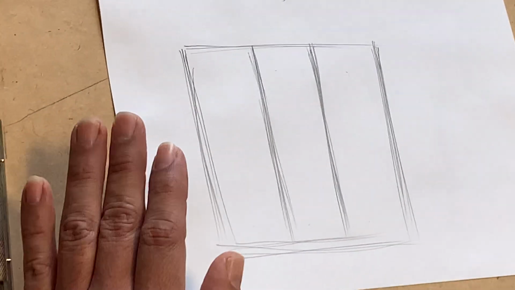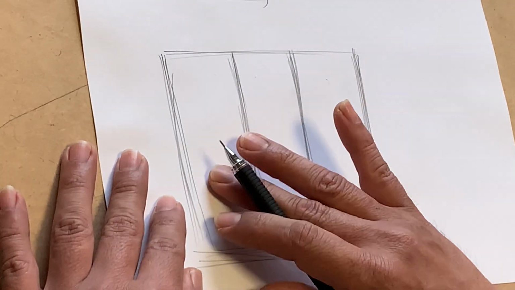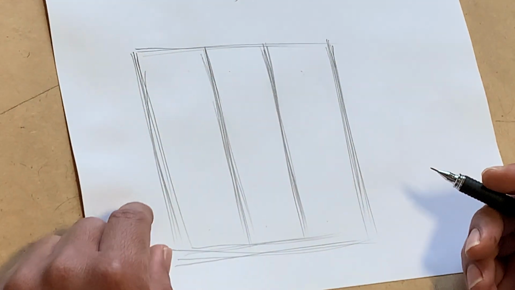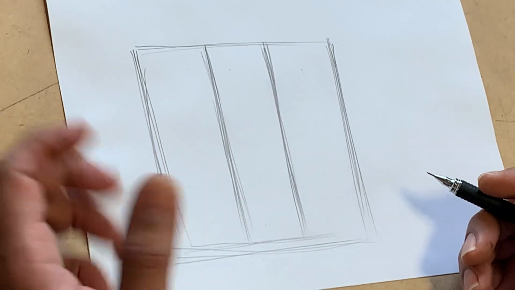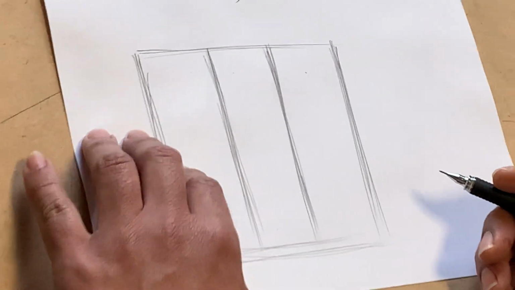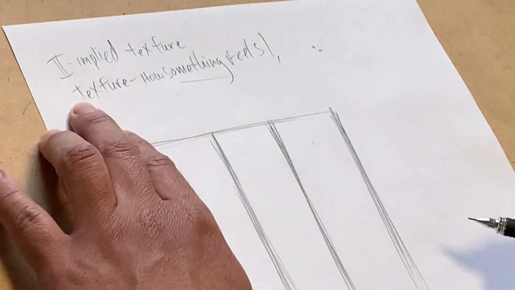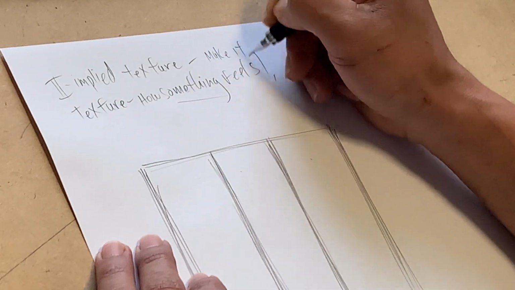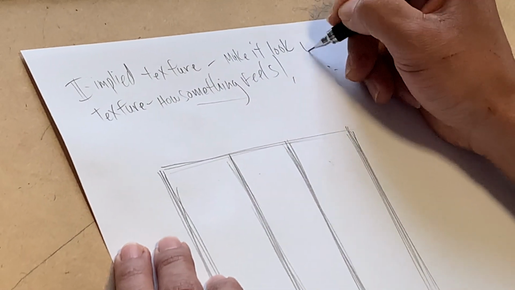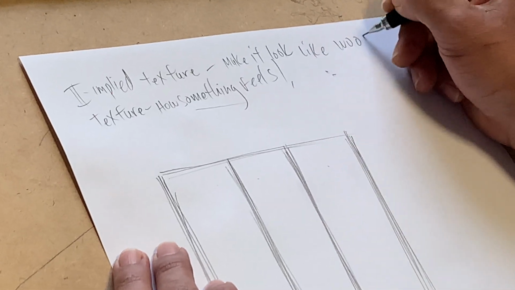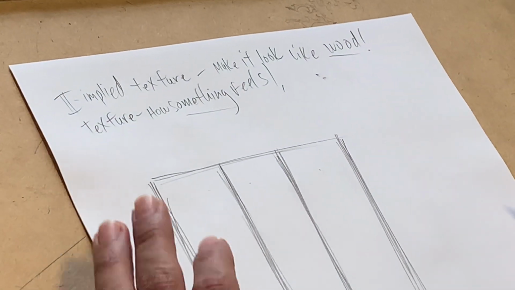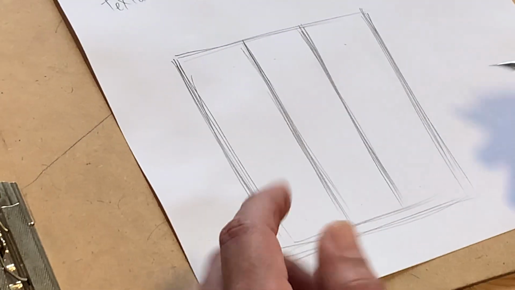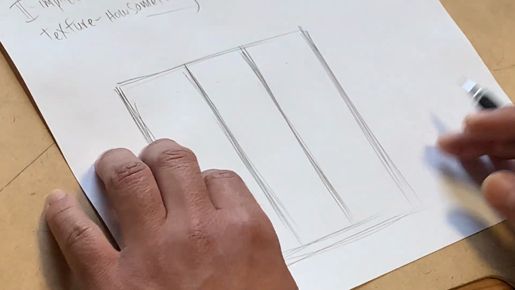Now, we're going to make these 3 rectangles look like wood. How do we do that, guys? Why wood? For now, I want this to be implied texture, and implied texture means we're going to make it look like wood. I say make it look like wood because, of course, we know this is not really wood. This is paper. It was once wood, but now it's paper.